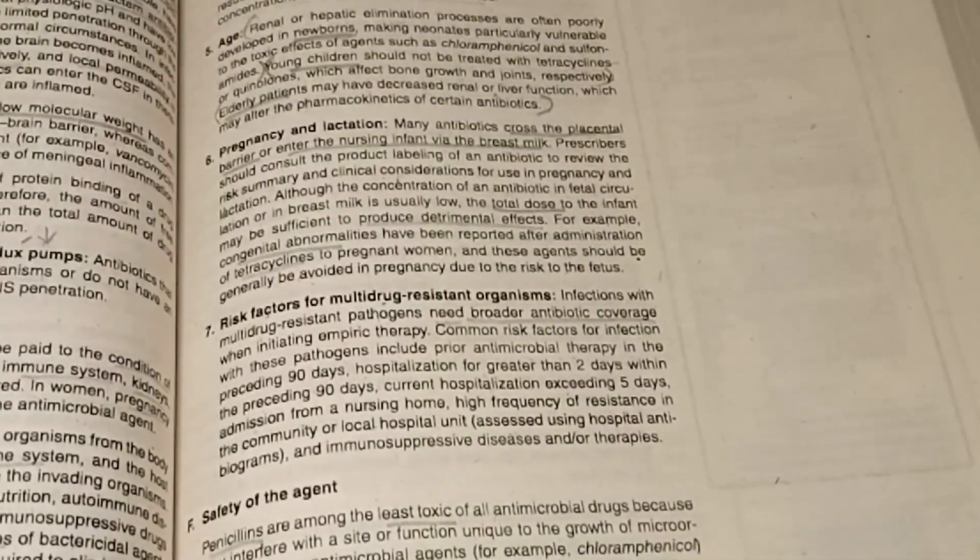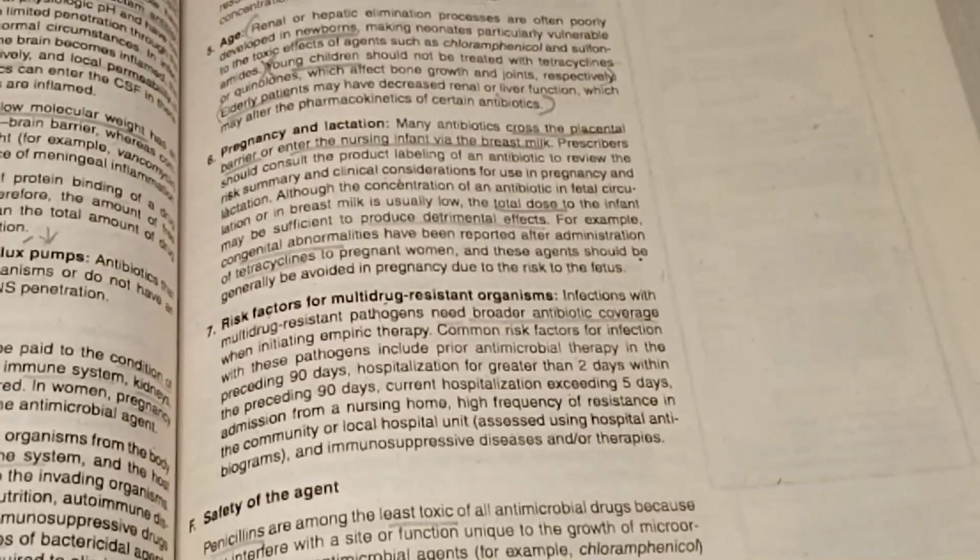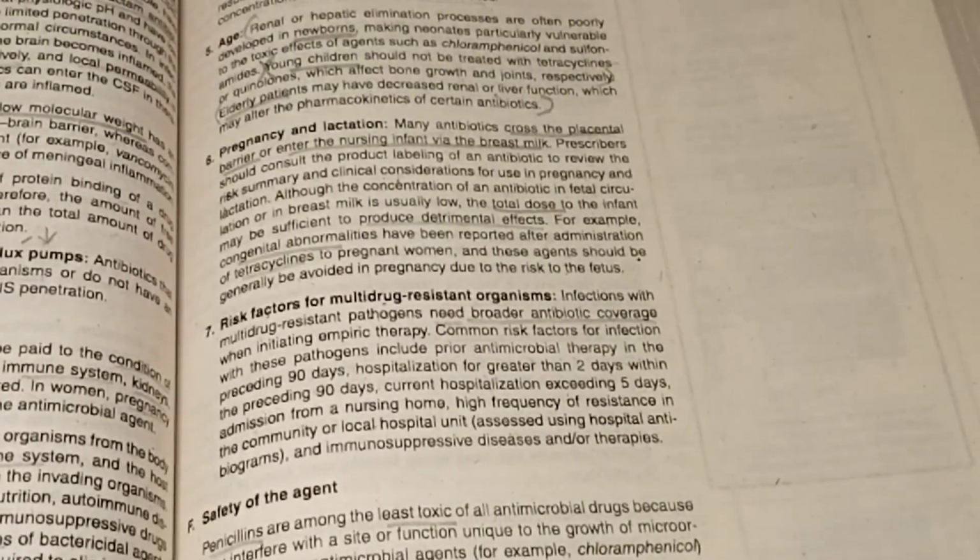Then poor perfusion can also be a problem, because if the circulation to the affected area is not good, the drug which you're using to treat that affected site would also not reach the site of infection in a sufficient amount. So that would result in poor healing of that area, or you can say the treatment would be very difficult.